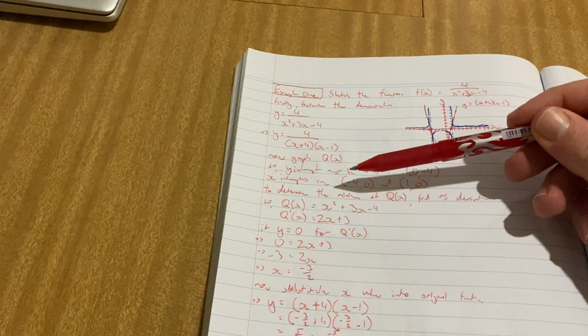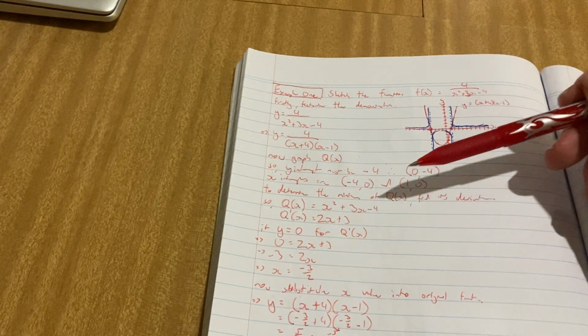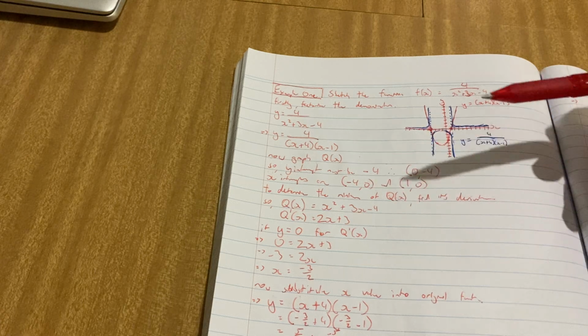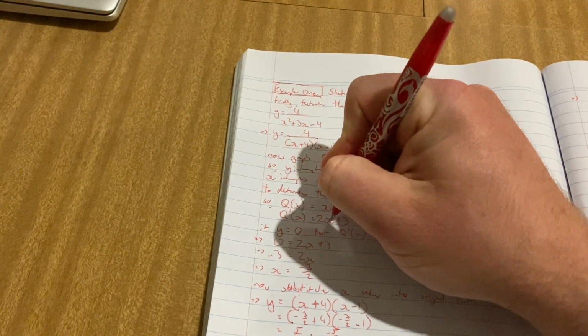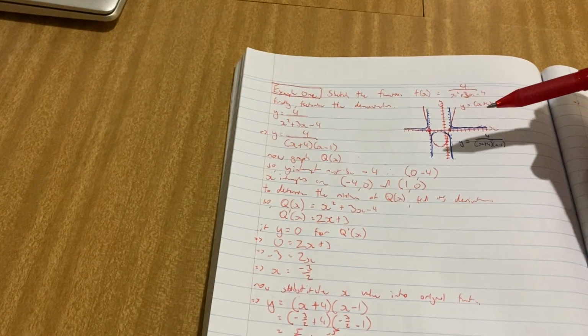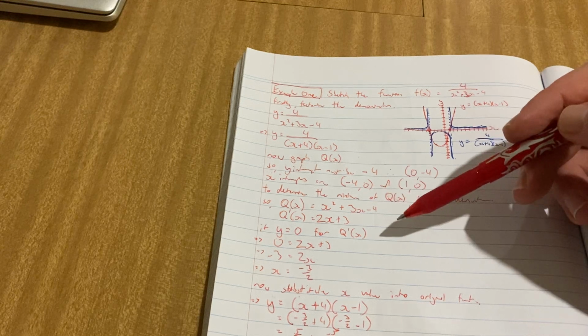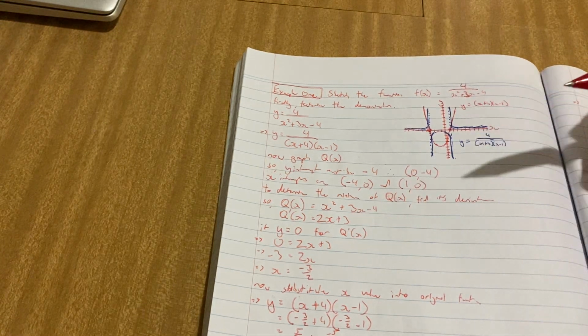So if q of x is equals x squared take 3x plus 3x take away 4, then its derivative must be 2x plus 3. Therefore, when y equals 0, for our derivative, x must equal negative 3 over 2.